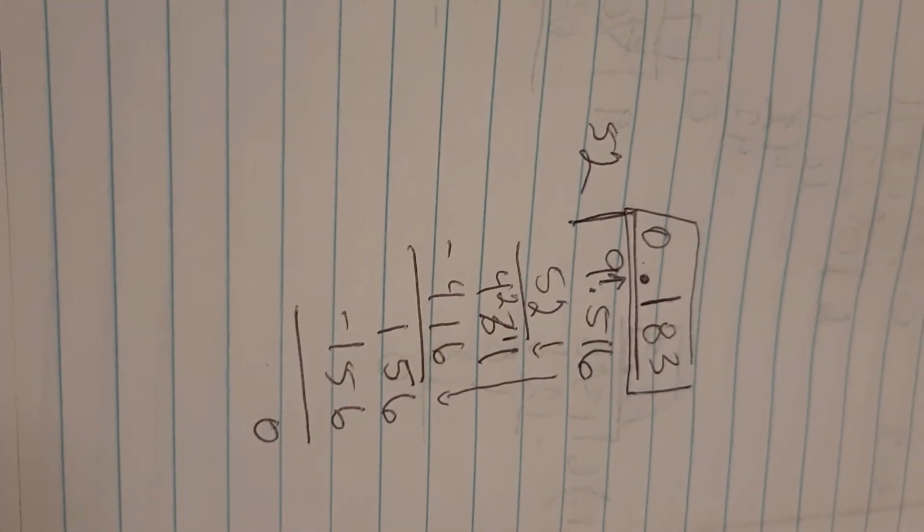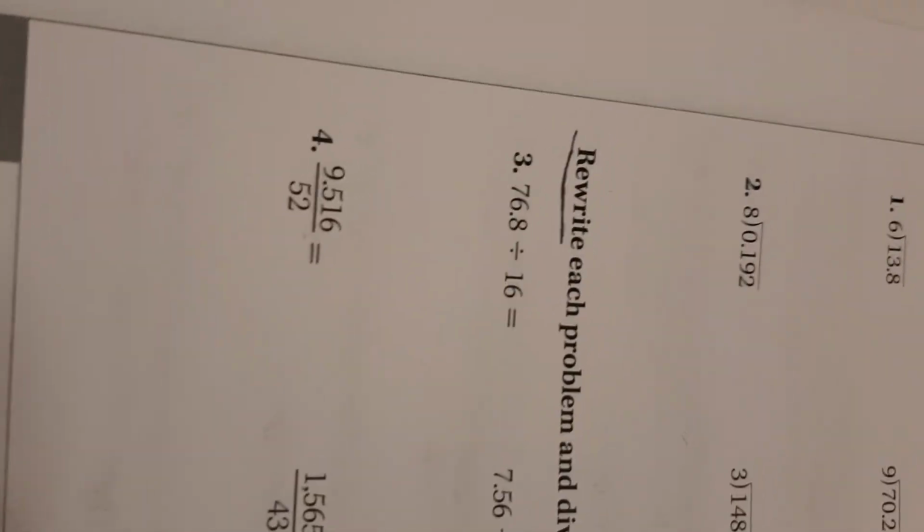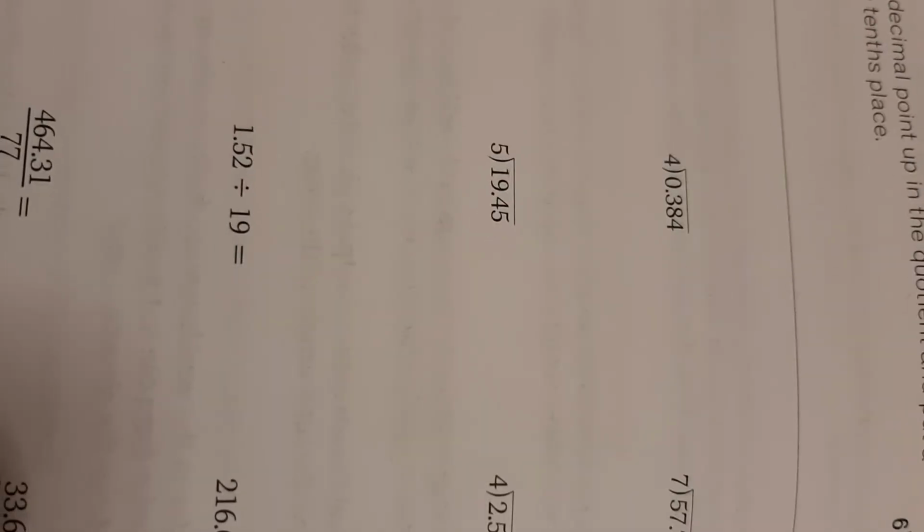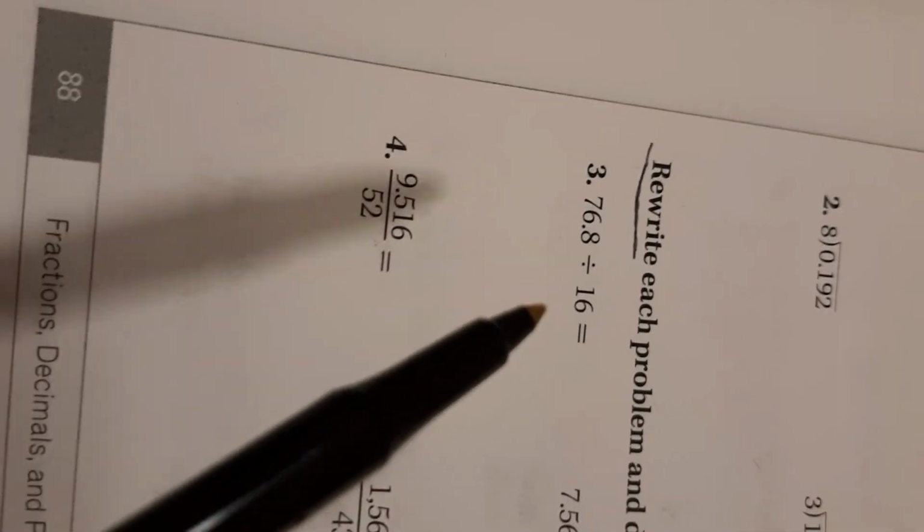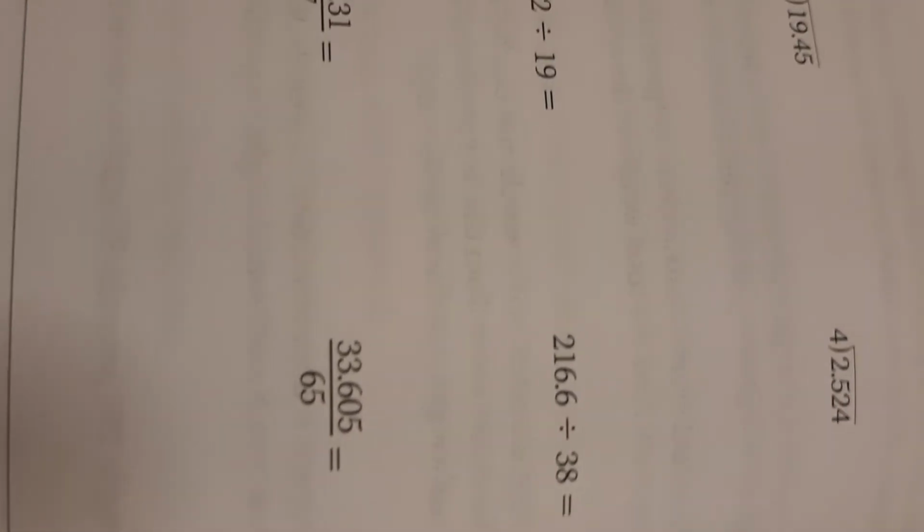Your answer is 183 thousandths. So I'd also like you guys for homework to go ahead and finish page 88. Now we've done all of row 1 together. So I need you to do row 2. And then I'd also like you to work on the rest of rows 3 and 4. So that's 1, 2, 3, 4, 5, 6 more problems.